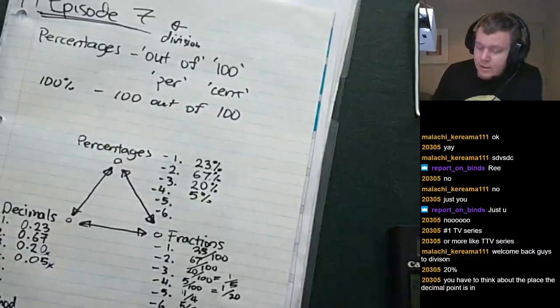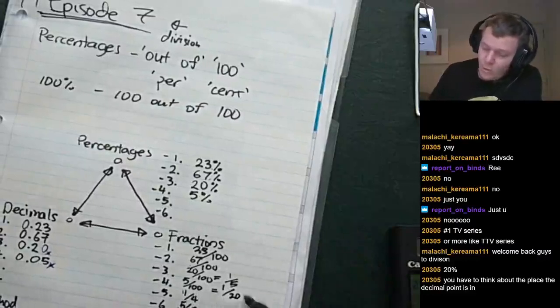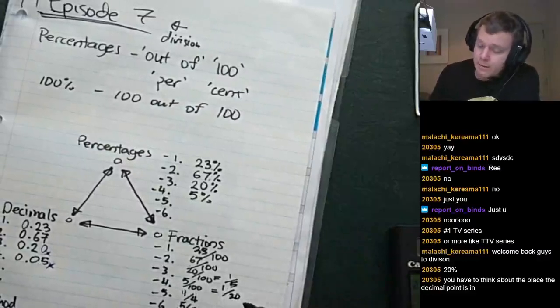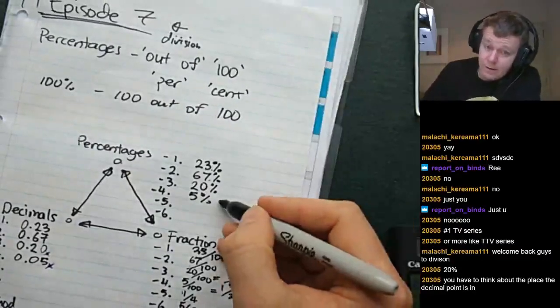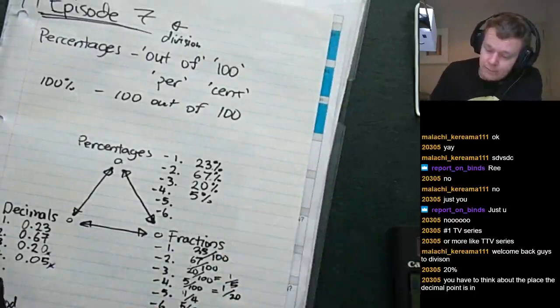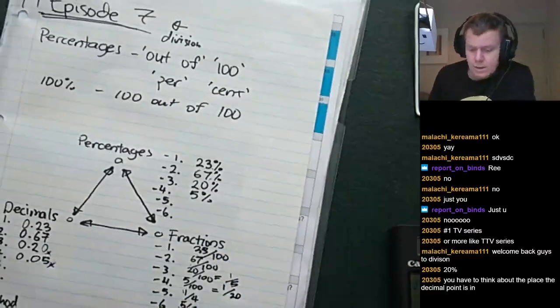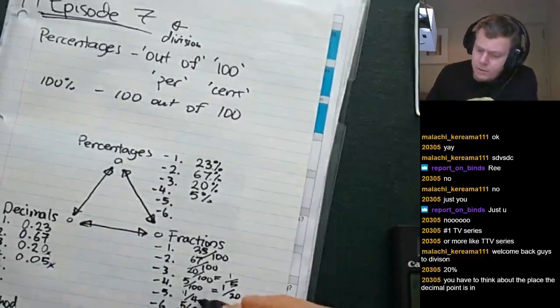5 out of 100 in your test would mean that you got 1/20th of the test correct, or 5% of the test, or 0.05 as a decimal. Okay, let's move on to a quarter.